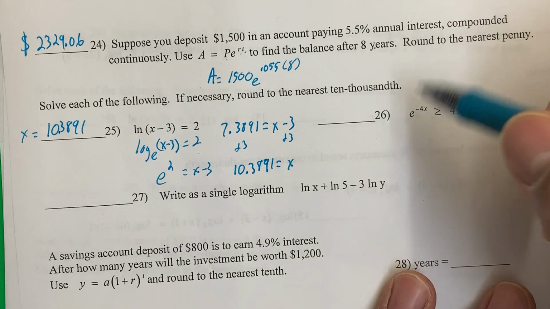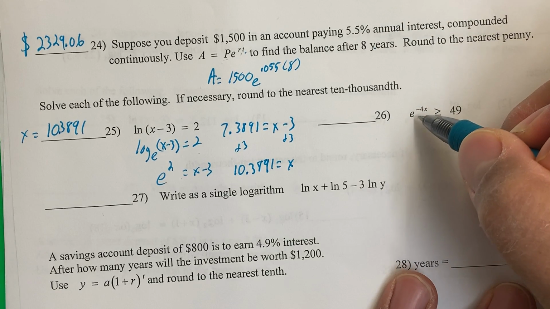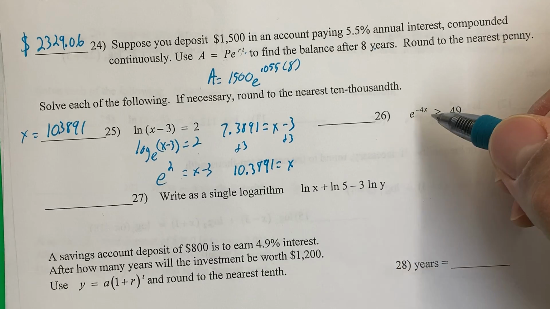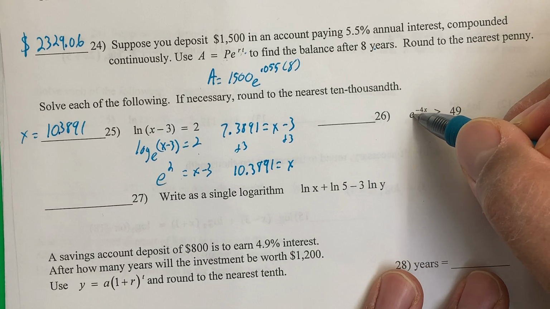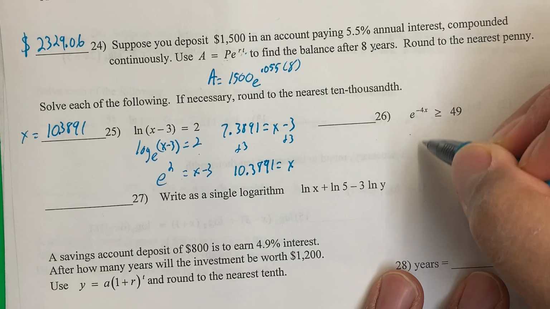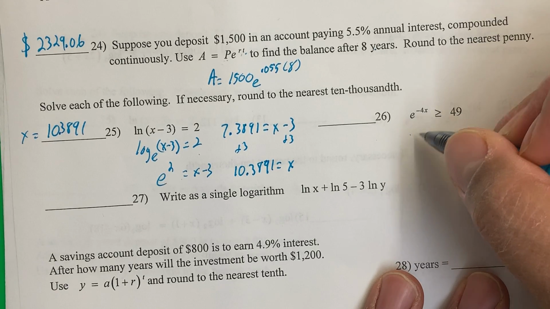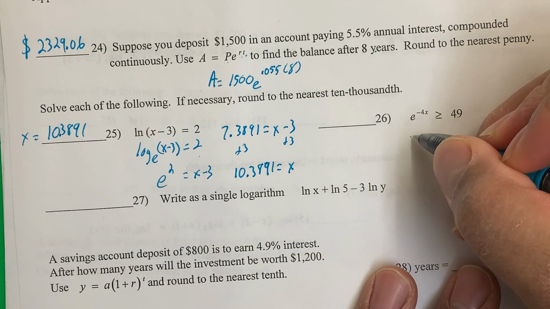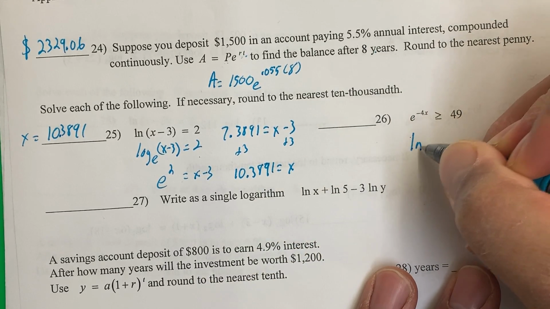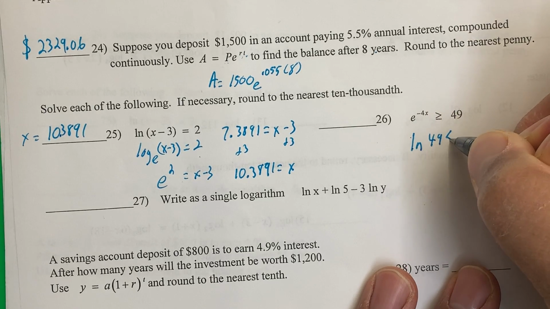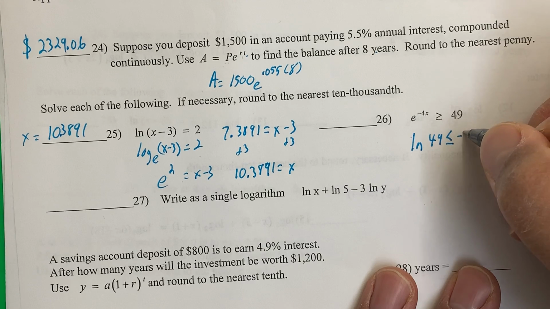Let's stick with what we were saying. We're going to change this out of exponential form into logarithmic form. And I always get excited because I've been doing this long enough. I know that when I see a base of e, to take the log of both sides, to change this into logarithmic form, it just becomes natural log of 49 is less than or equal to negative 4x, okay?